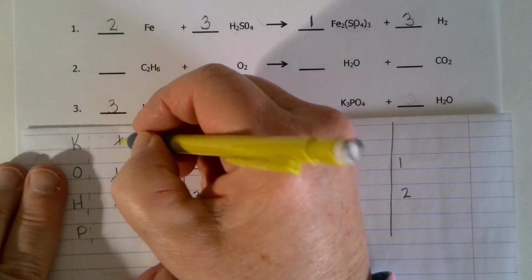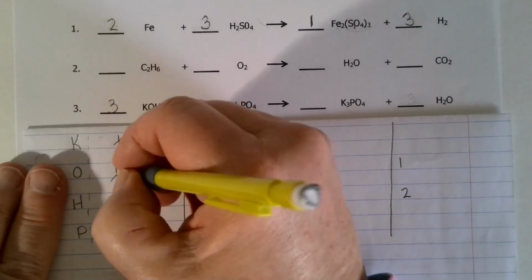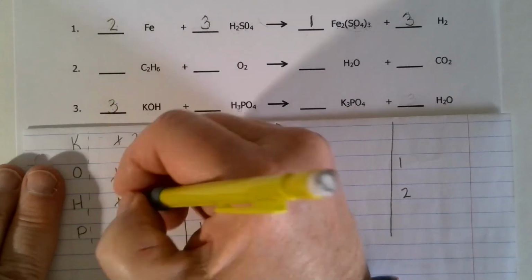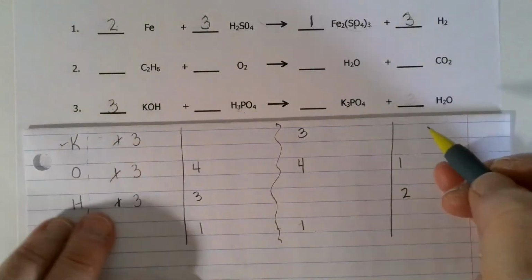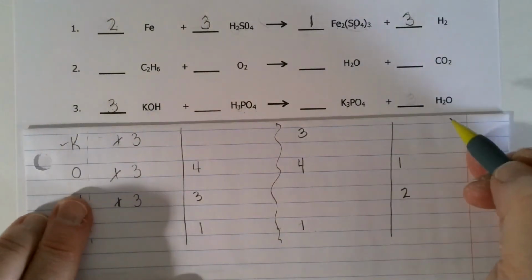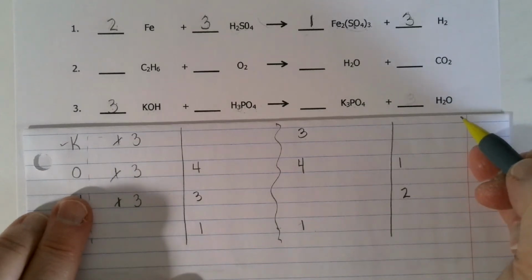3 times 1 is 3. So now my potassiums match. But it sure looks like I made a mess out of the rest of the stuff, didn't it?